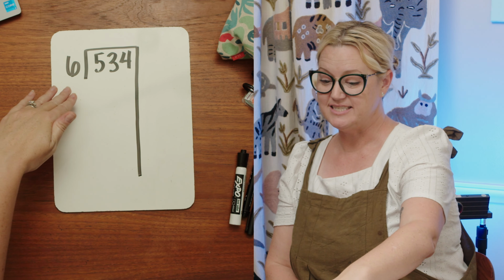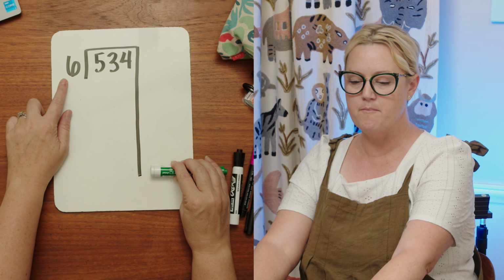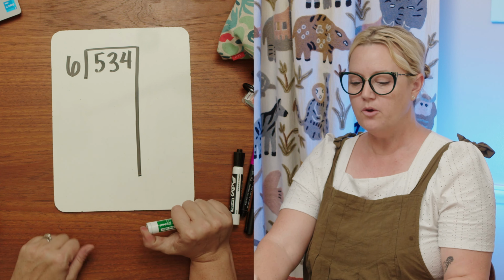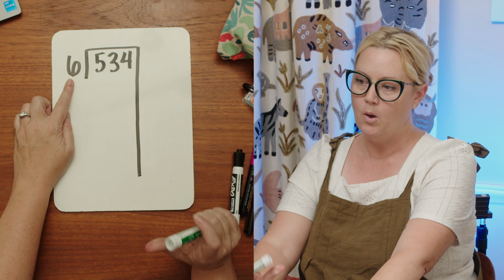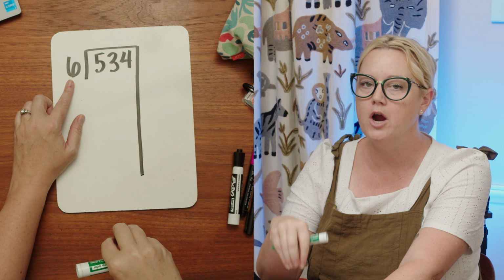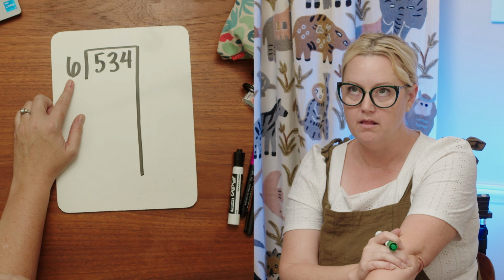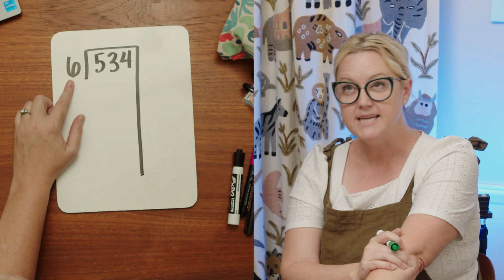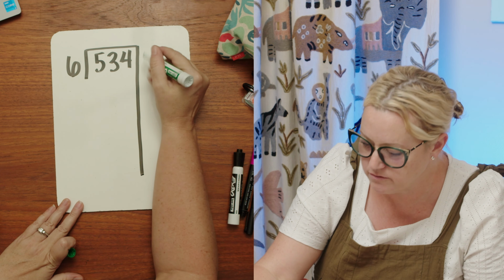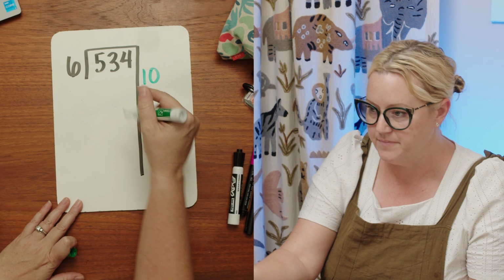So this is where I'm going to keep track of everything that I'm multiplying this 6 by, and I'm just gonna keep subtracting it. I look at this and I say, okay, what can I multiply that 6 by that I know for sure is less than 534? Well, I could do 10. That's 60. I know 60 is less than 534. Great. So 6 times 10 is 60.